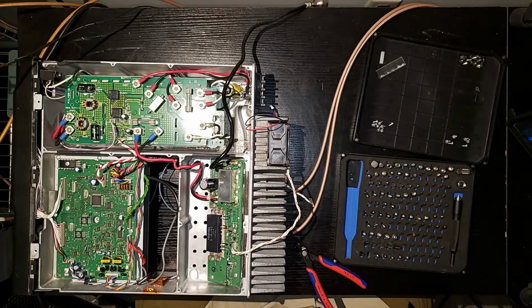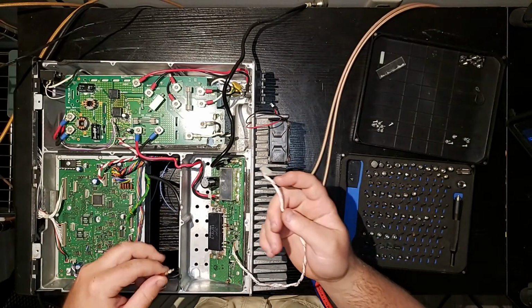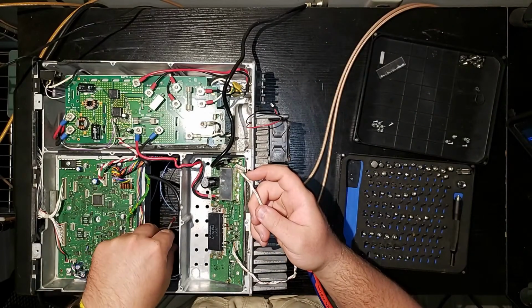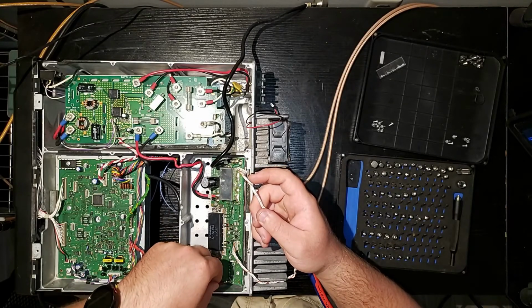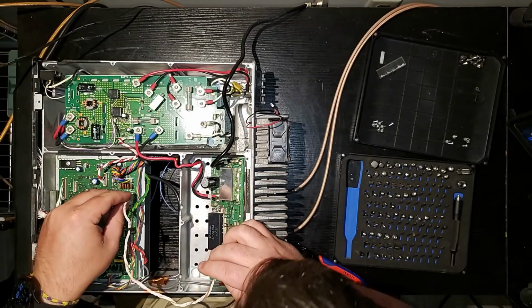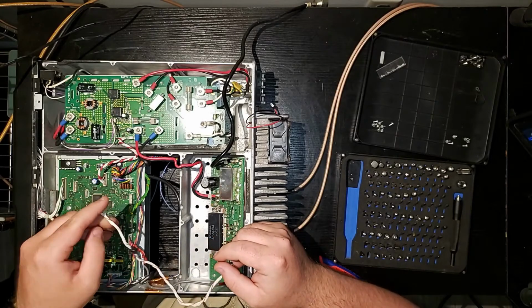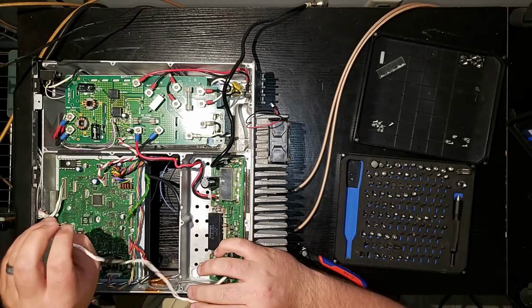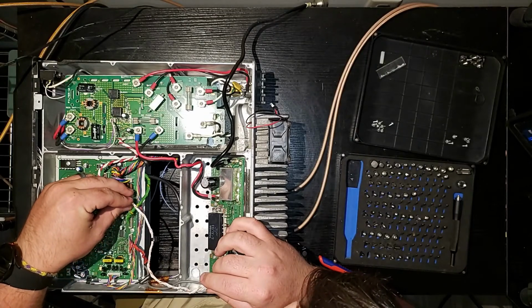I'll check it. Five volts. All right. Let's see.